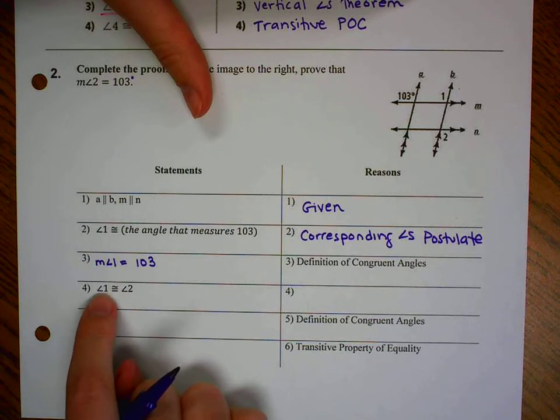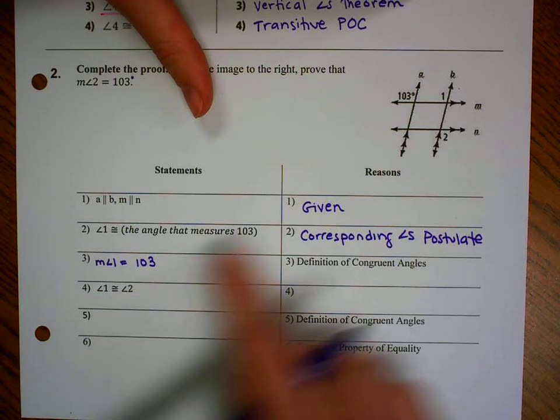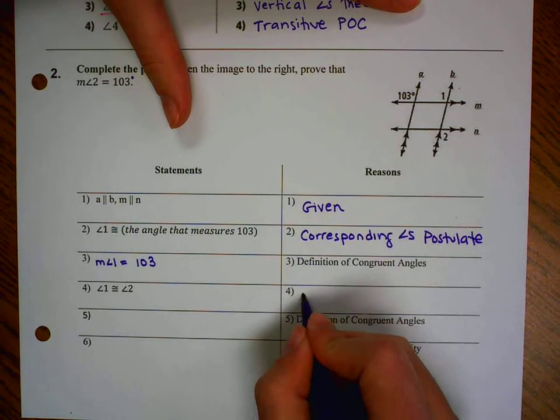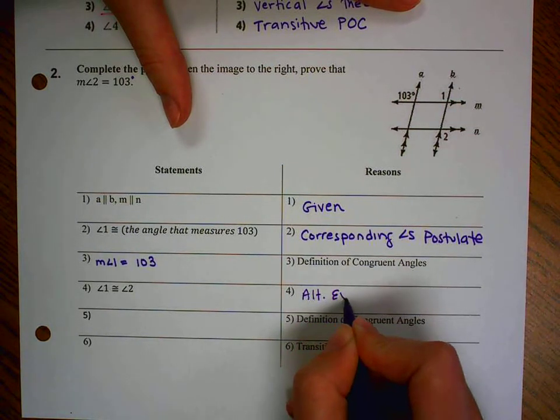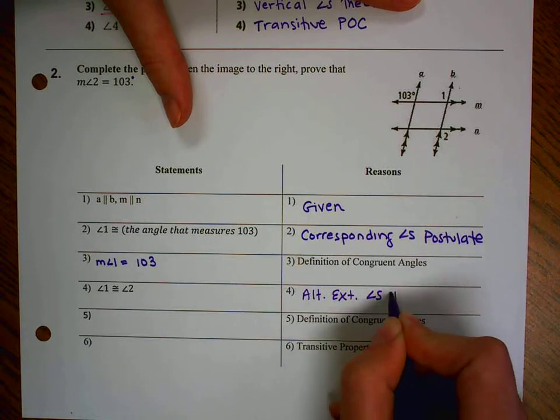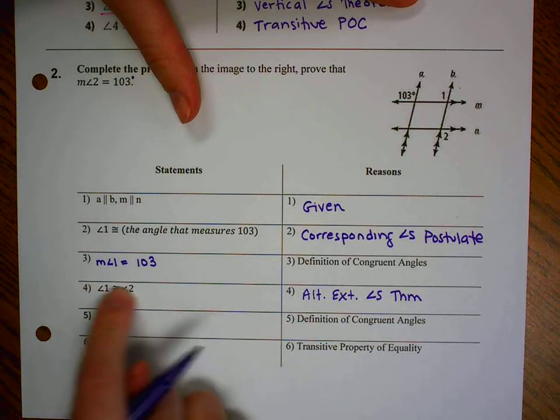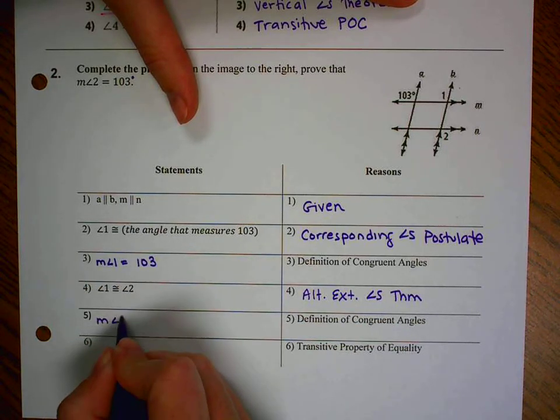Okay, now it says angle 1 is congruent to angle 2. Let's look at our picture. Angle 1 and angle 2 are alternate exterior angles, so we can use the alternate exterior angles theorem. We have definition of congruent angles again. Well, we have our angles are congruent, so we can say that their measures are equal.